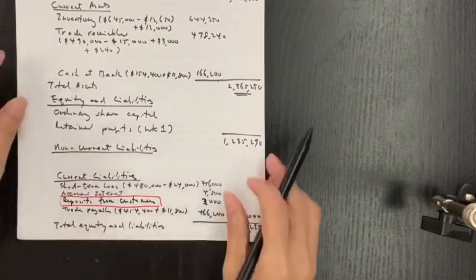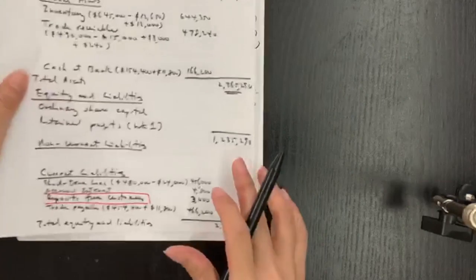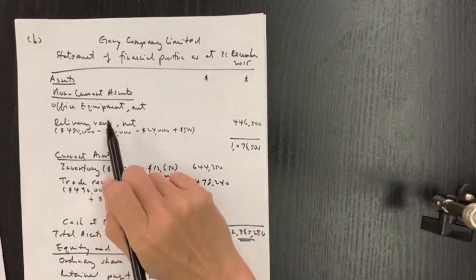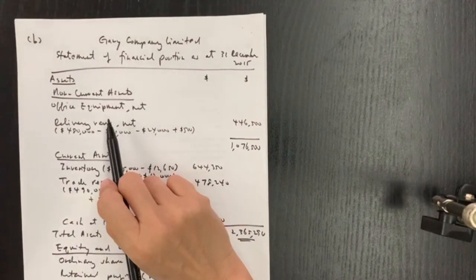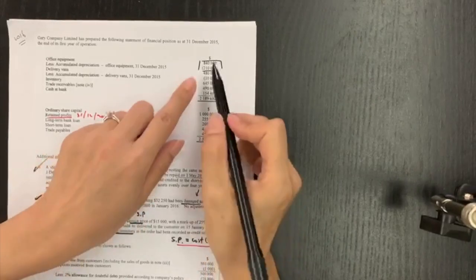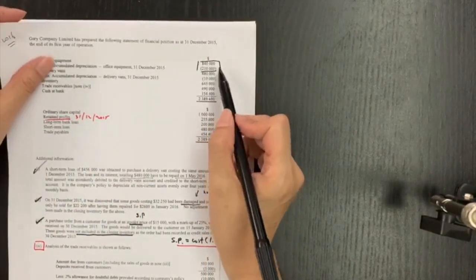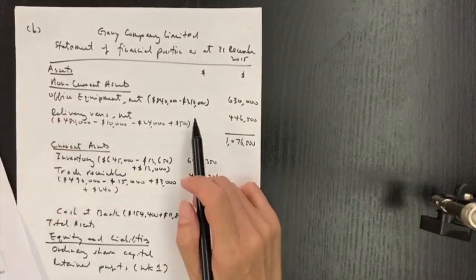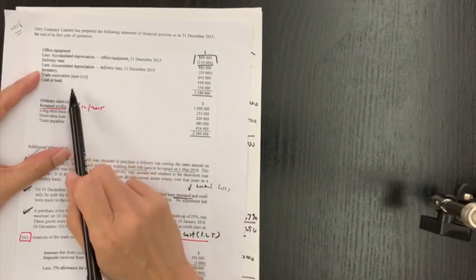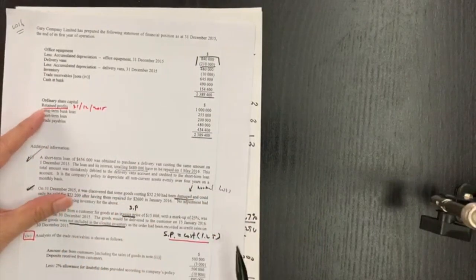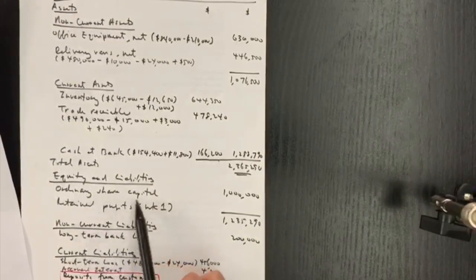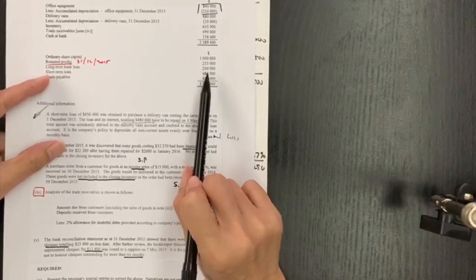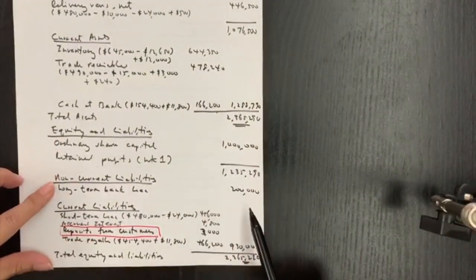Okay, since we have finished all the adjustments, for the remaining answer what we need to do is to copy the remaining items. We have no adjustments related to those. For example, we have no adjustment for office equipment, so you just put this together to show the net book value here in the statement of financial position. And next, what's left? We have finished all the adjustments. The ordinary share capital, I just simply copy. And then here we also have a long-term bank loan. Long-term bank loan should be a kind of non-current liability.